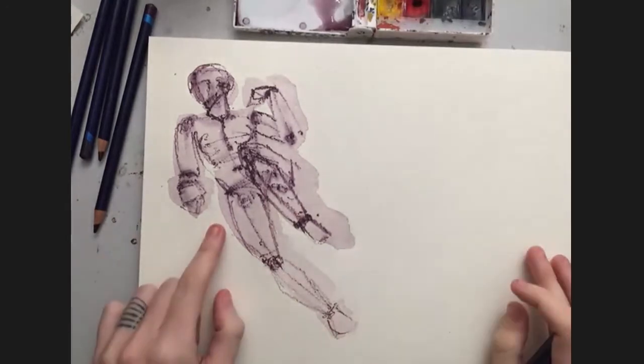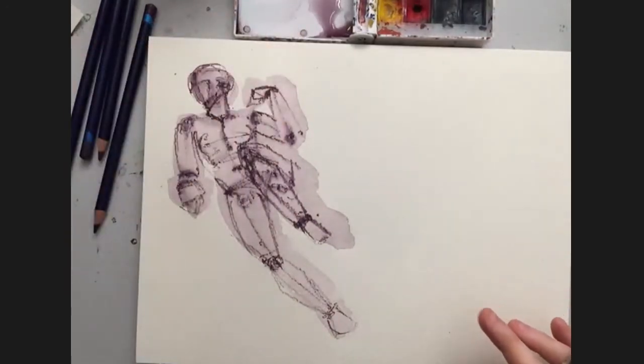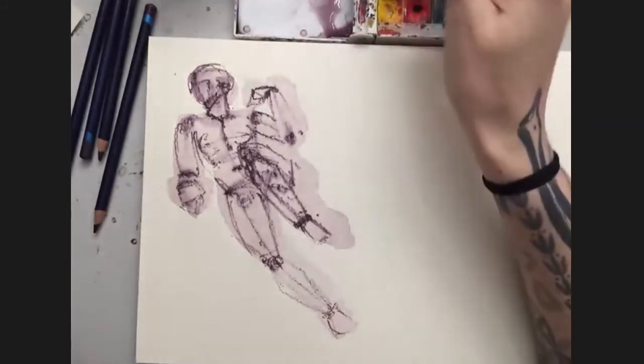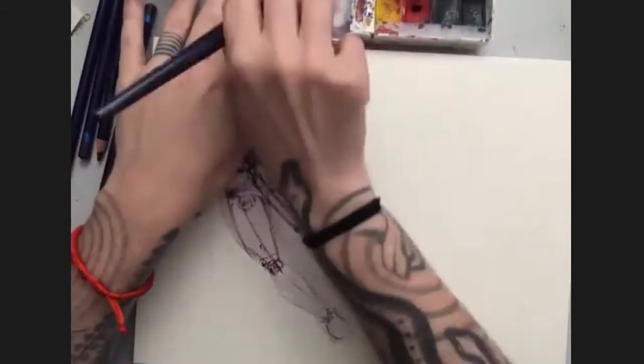So what I'm gonna do now is mix with watercolor a darker color. We're gonna work with almost high-contrast shadows.